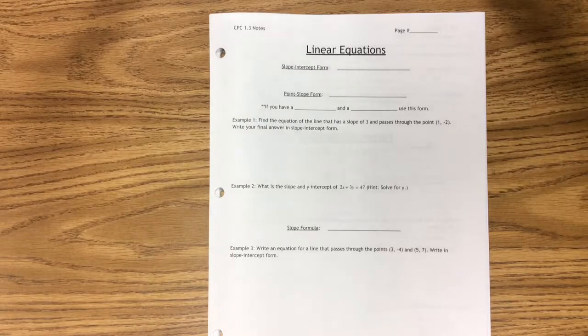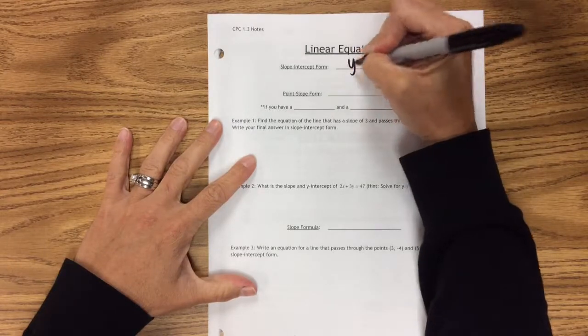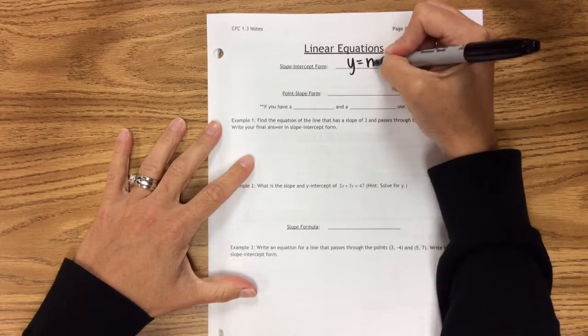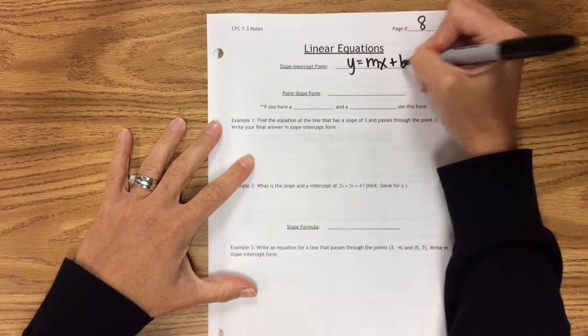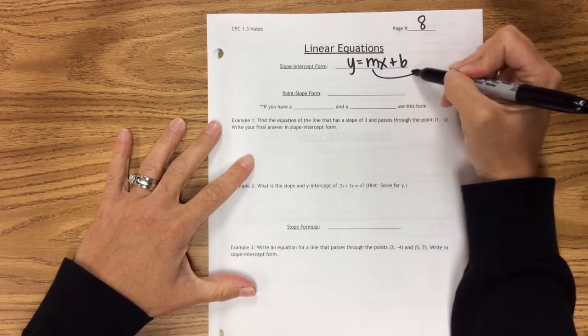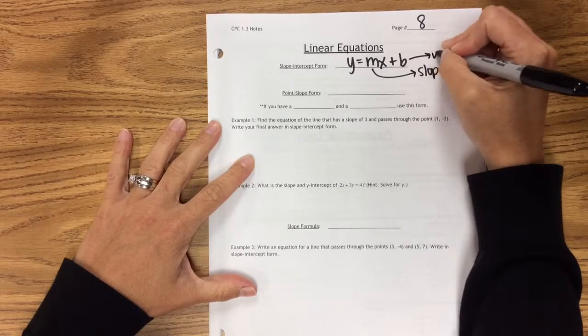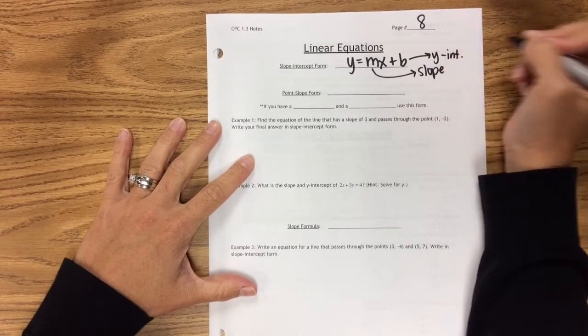So we're going to do page 8 here, linear equations. One of the most common forms of a linear equation that we use is slope-intercept form, and that is y equals mx plus b, where m is the slope and b is the y-intercept.